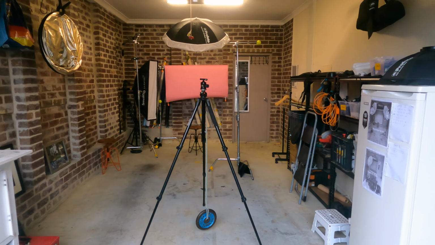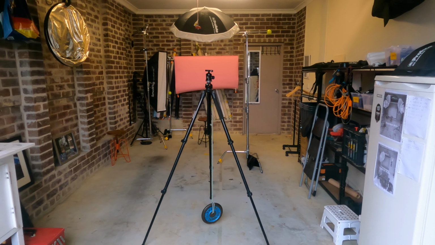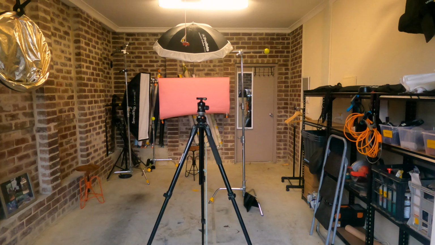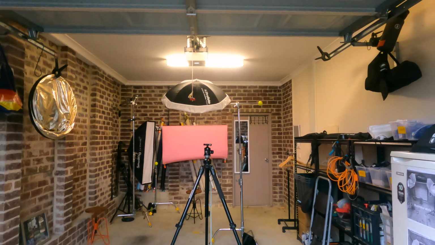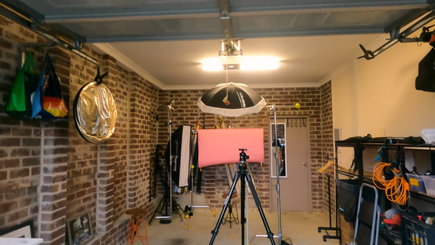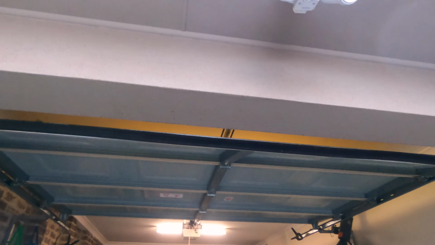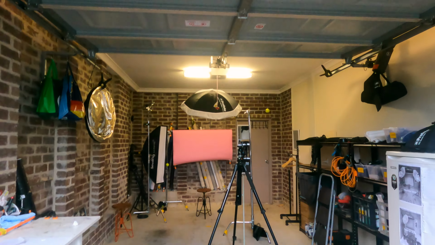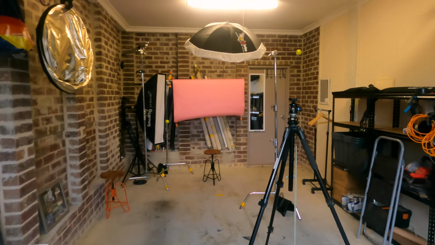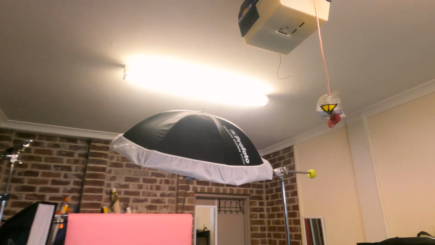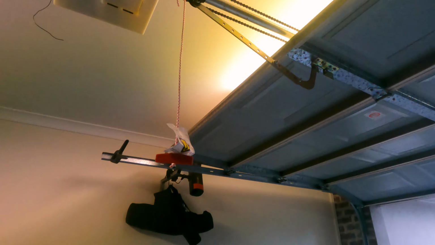Alright guys, I'll take you through my humble garage setup here. Now this is slightly bigger than a single car garage. It's got a roller door at the front and it's got two fluorescent lights, so it works quite well as a studio.